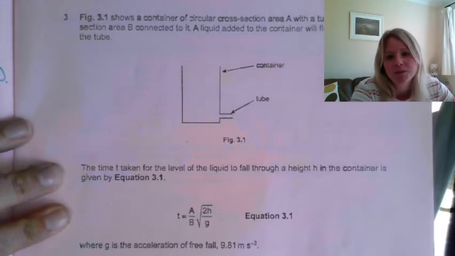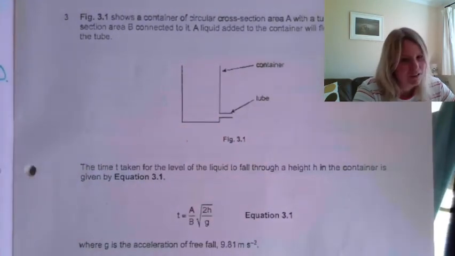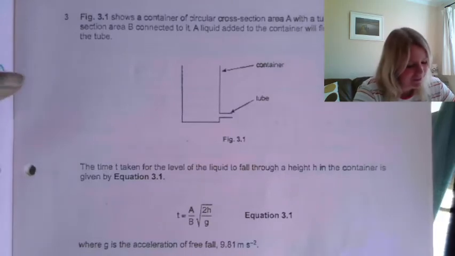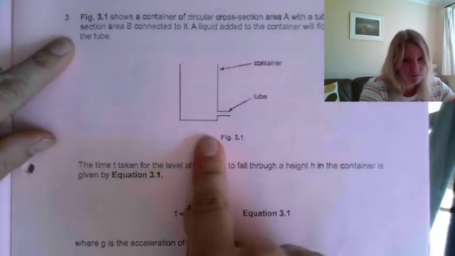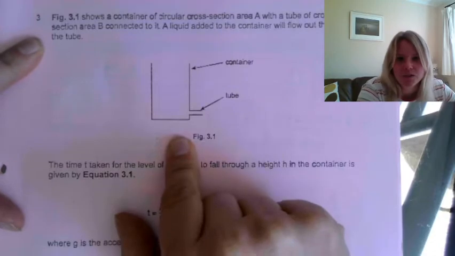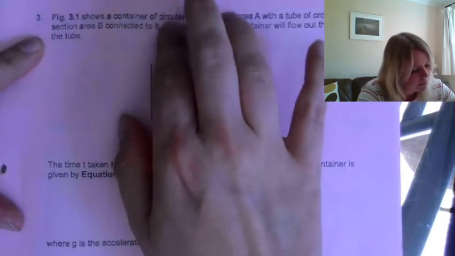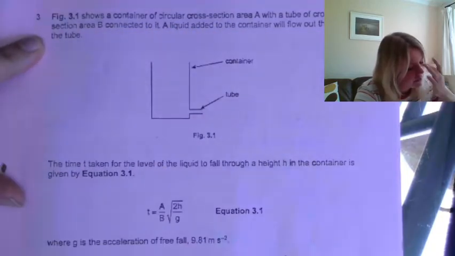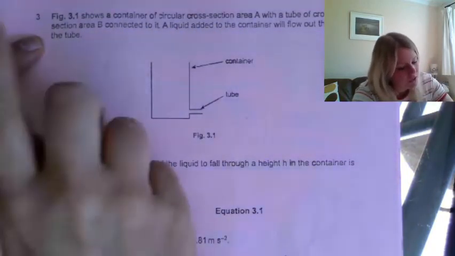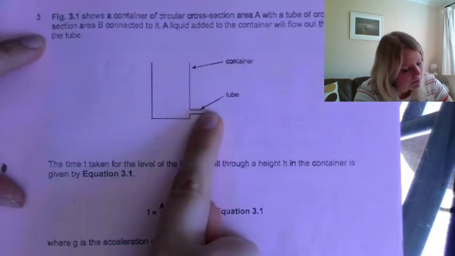Right, let's look at number 3. I love wee questions like this, part A. Figure 3.1 here shows a container of circular cross-section. Oh, that's sneaky. I would worry I would forget about that. Anyway, circular cross-section area A with a tube of cross-section area B, so it's this wee bit connected to it.